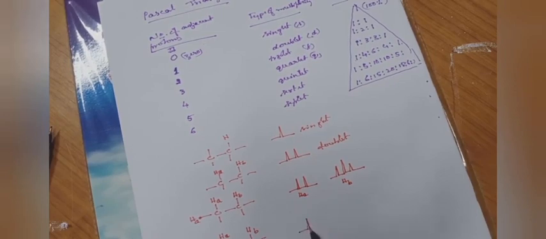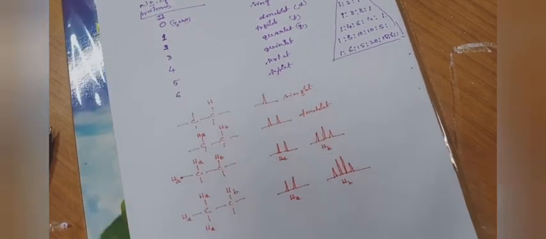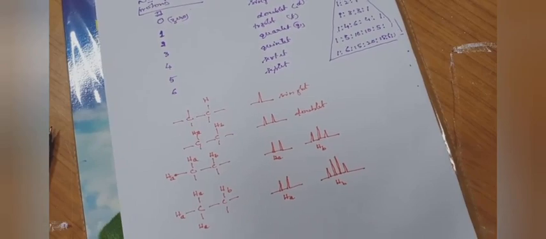So the HA proton will be a doublet, and for HB there are 3 protons, so n+1 is a quartet. We will get a quartet with intensity 1:3:3:1. This is the intensity of the peaks.